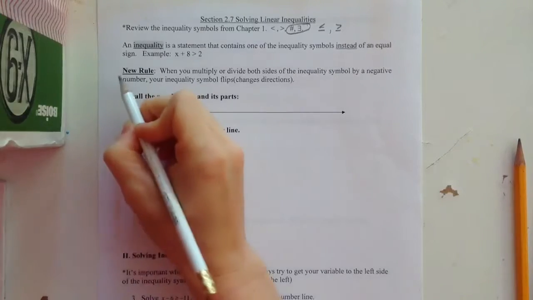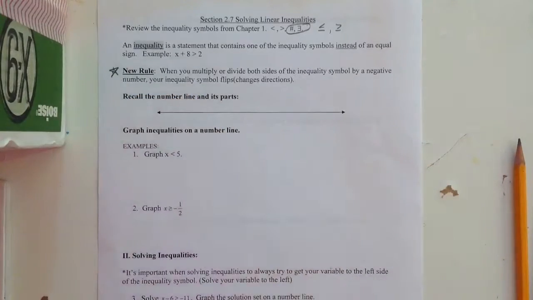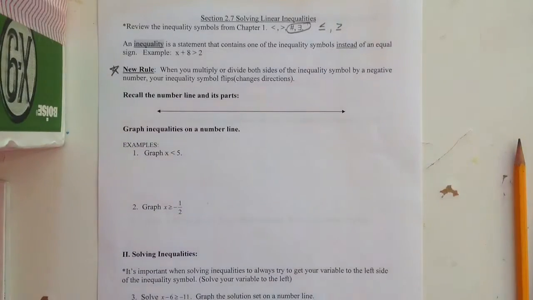There's only one new rule that you need to note, and we're only going to see this probably 1 or 2 times in the notes. You'll see it maybe a little bit more in your homework. But when you multiply or divide both sides of the inequality by a negative number, your inequality symbol flips or changes directions. But don't worry about that right now. We are going to go over that when we get to that example.